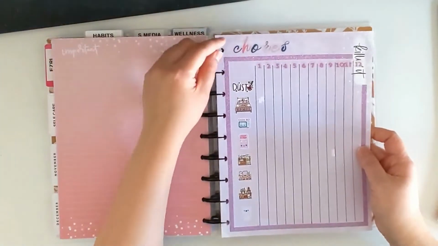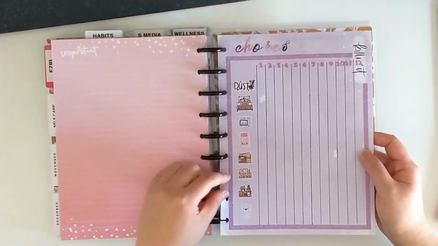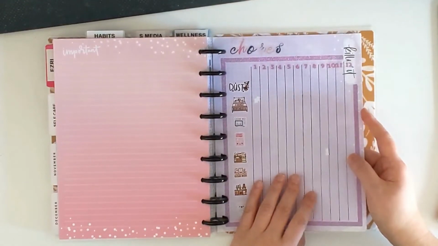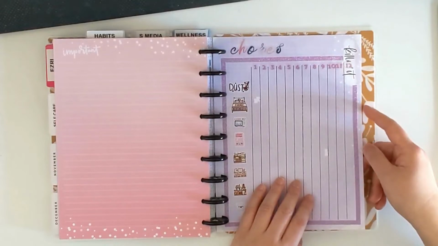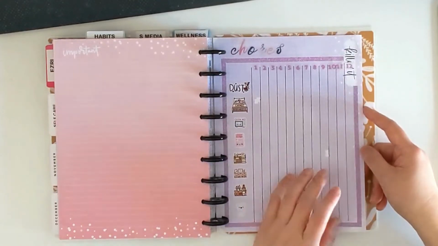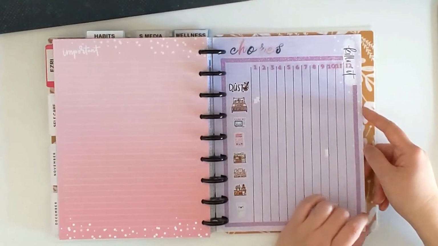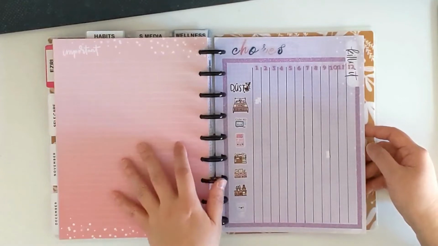And then the next one is going to be my chores list. This year I had it in between the month pages, and although it helps me keep track of my chores whenever I look through it, it does block my view of the month page, and I'm kind of tired of seeing that. So I'm putting it in together with my other list.